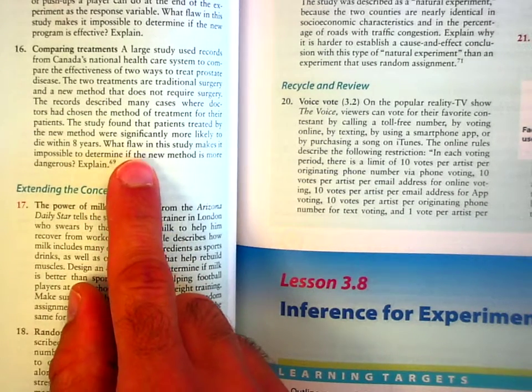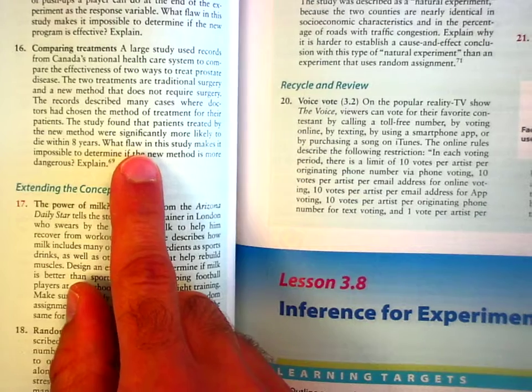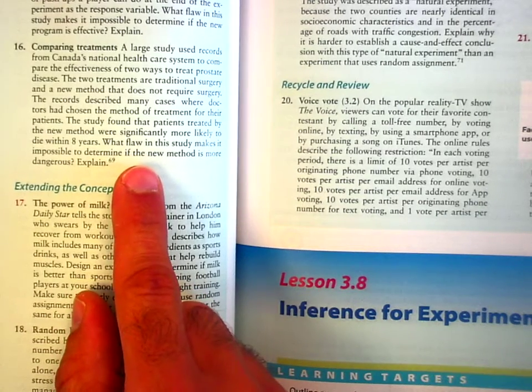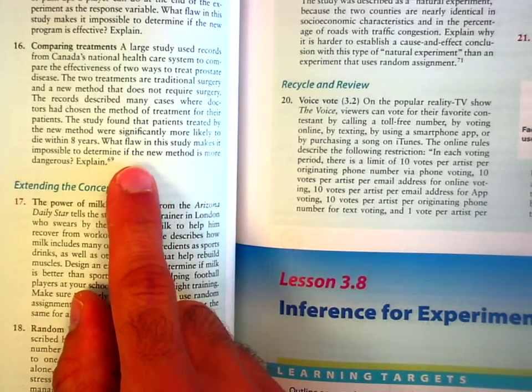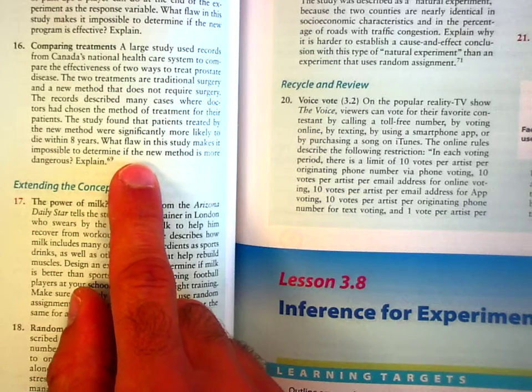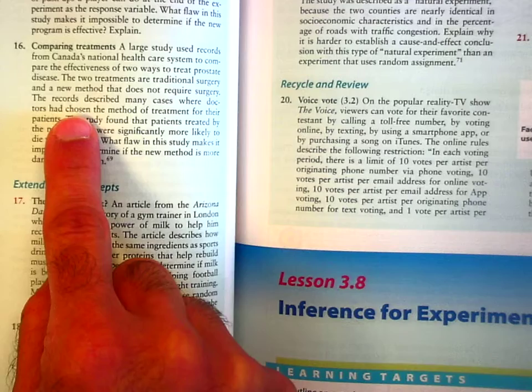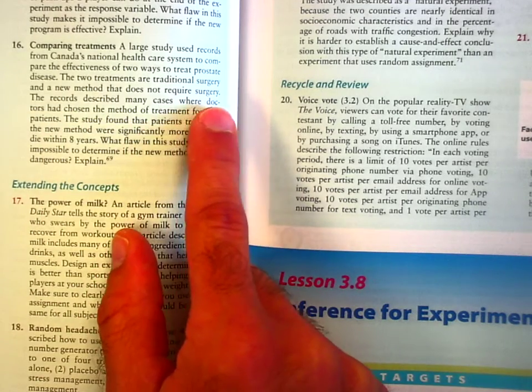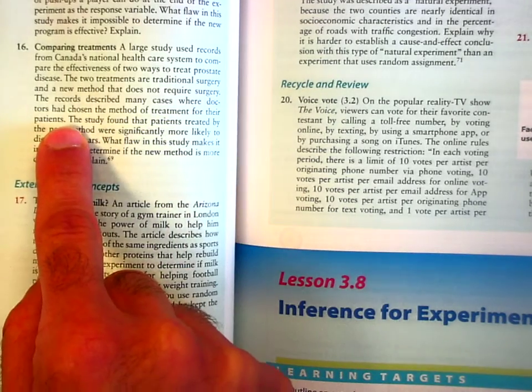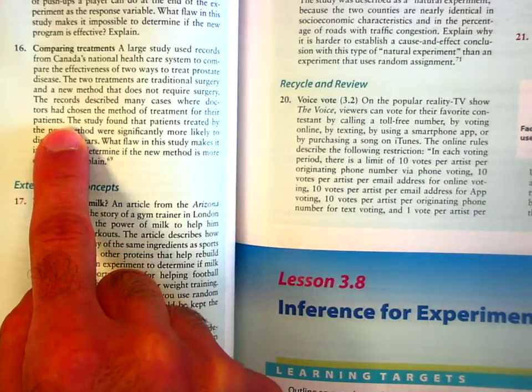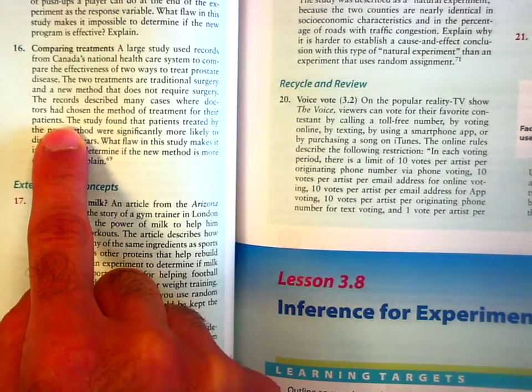So, in this question, what's the flaw? What flaw in this study makes it impossible to determine if the new method is more dangerous? So understand, the records describe many cases where doctors had chosen the method of treatment. Doctors are choosing the treatment. The treatment is not being randomly assigned to the subjects.